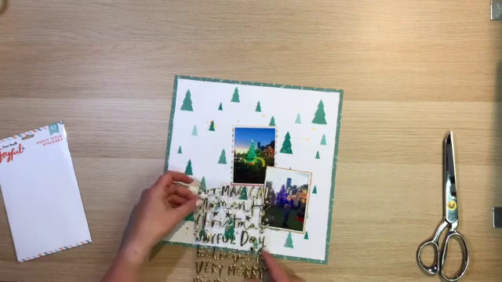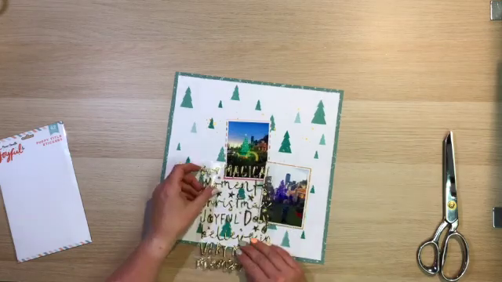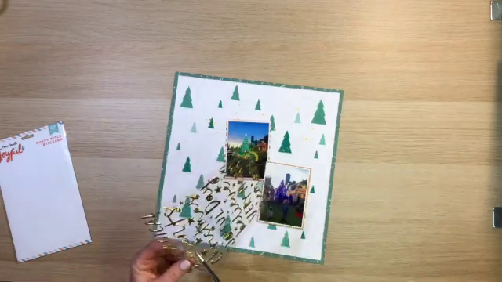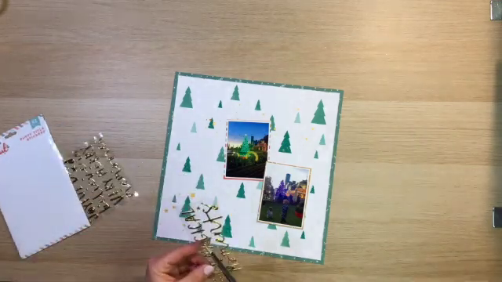paper from the Joyful collection by Cocoa Vanilla Studio. I've been using this collection a lot. I've got quite a few Christmas collections that I need to get through, but these have kind of made up the majority of my scrapbooking so far this month.